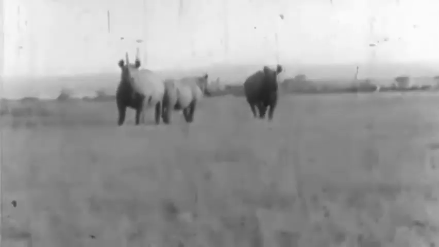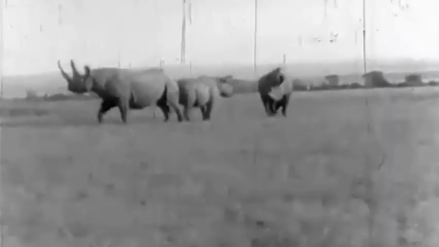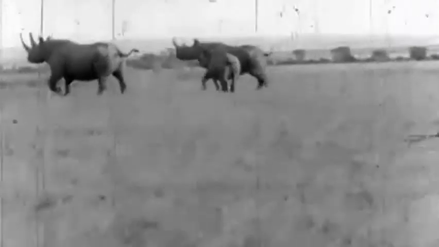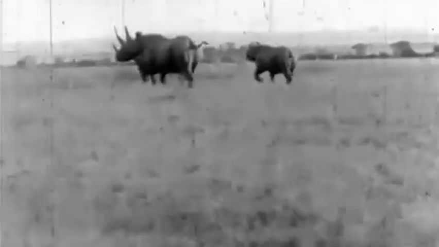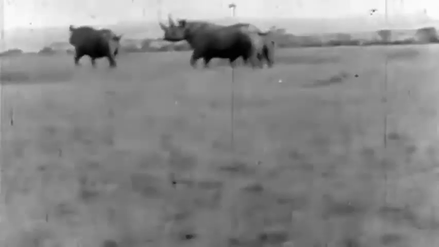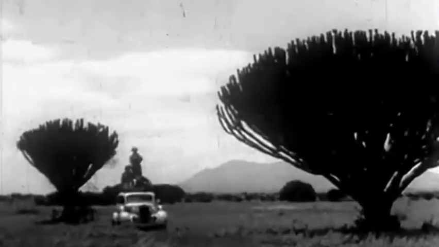F is for flamingos. Flamingos are large water birds that are found in a part of Africa called Eastern Africa. F is for flamingo. G is for giraffes. Giraffes are also found in Africa. They are the world's tallest animals. Giraffes, like the elephants, are to be found living on the grassy savannas of Africa.